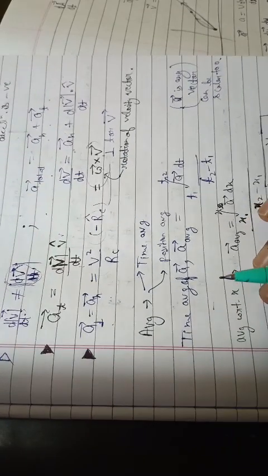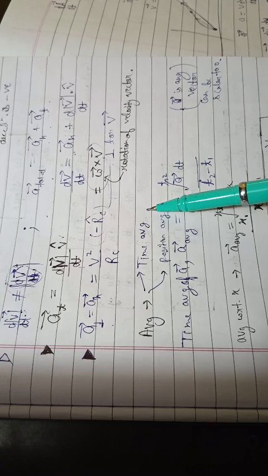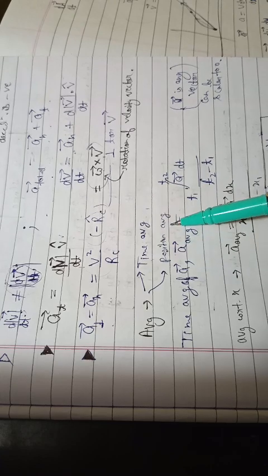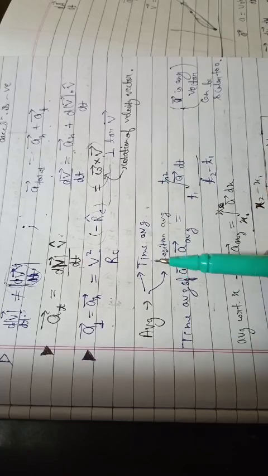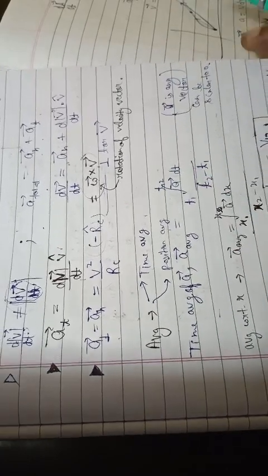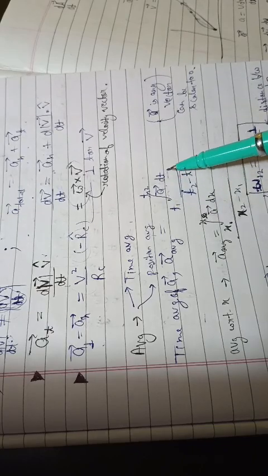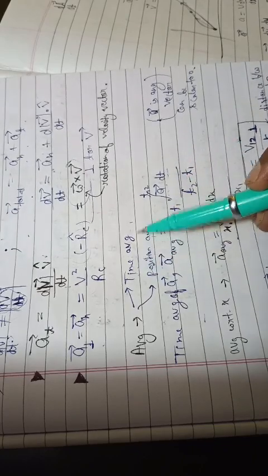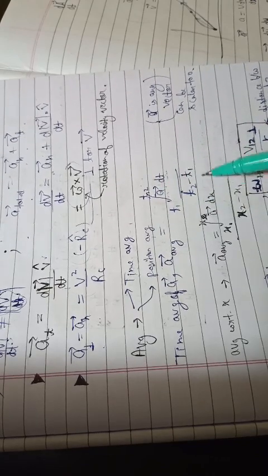Now, average is taken in two ways. One is with respect to time, the other is with respect to position. We can find the average with any variable, any x, y, z, w, a, b, c, d, anything. We just need to integrate the variable with the thing we want to take the average with, putting in the limits, and divide by the change in limits.